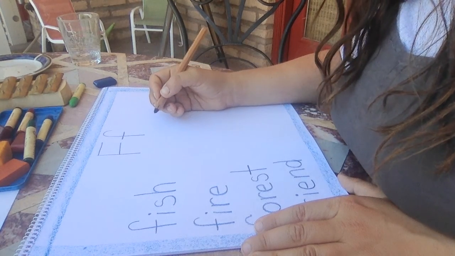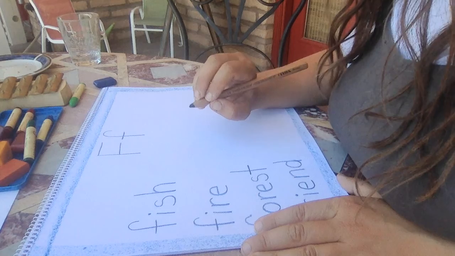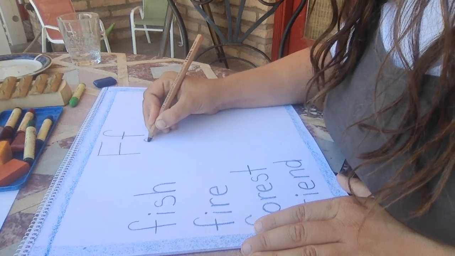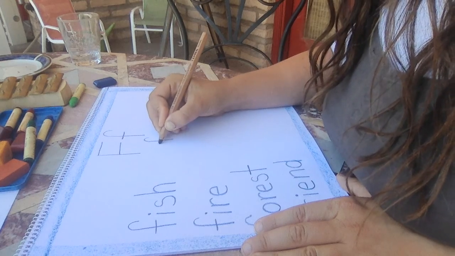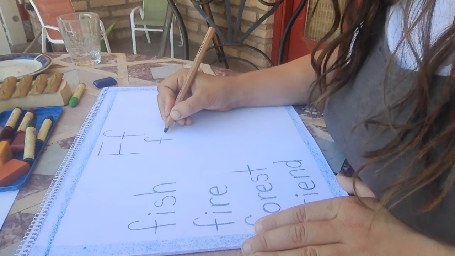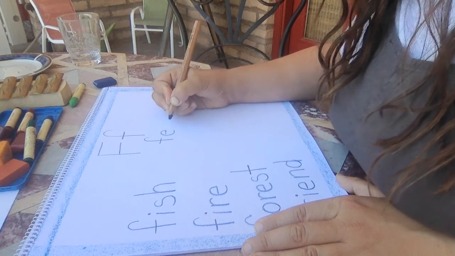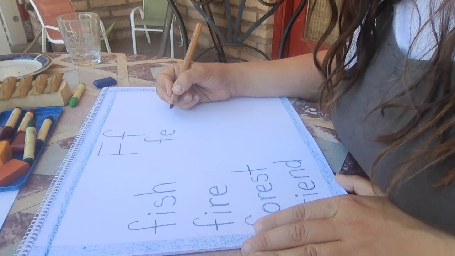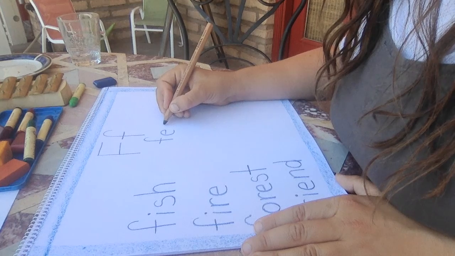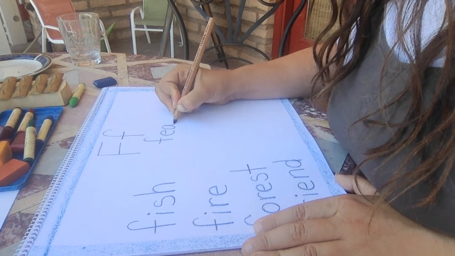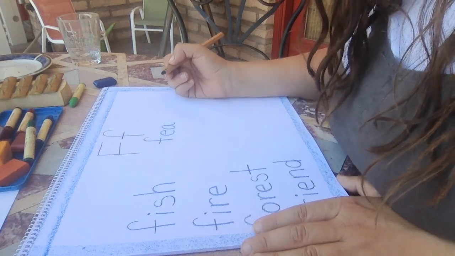And what did we find? But a feather. Eh again. And this time it is an E first. Fe. There's a quiet A that helps E say eh.